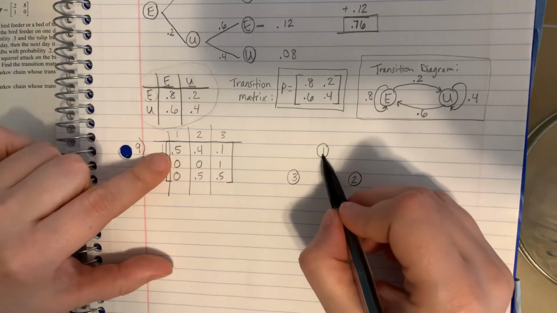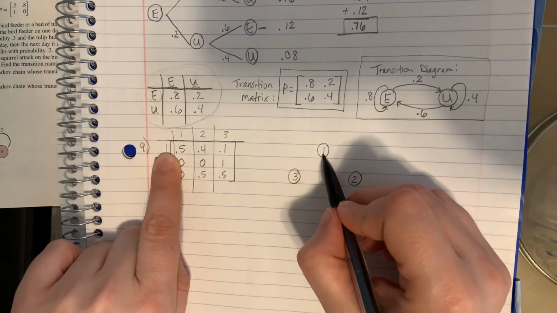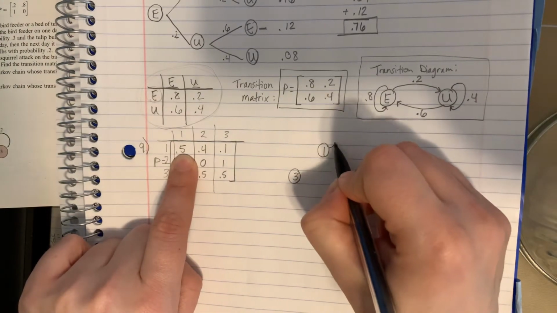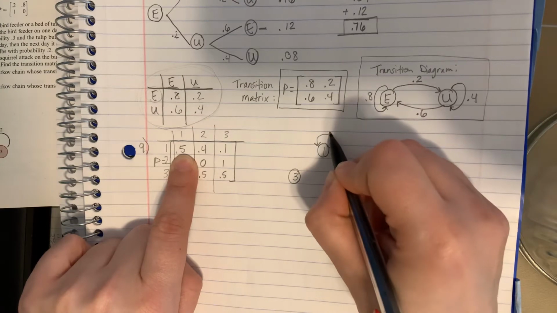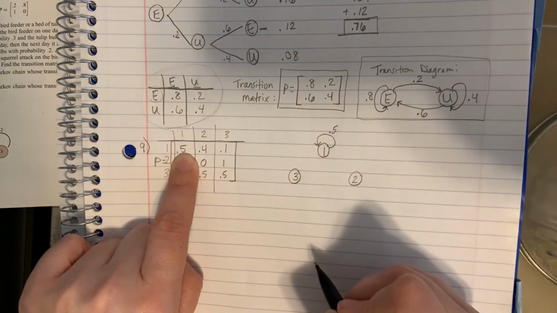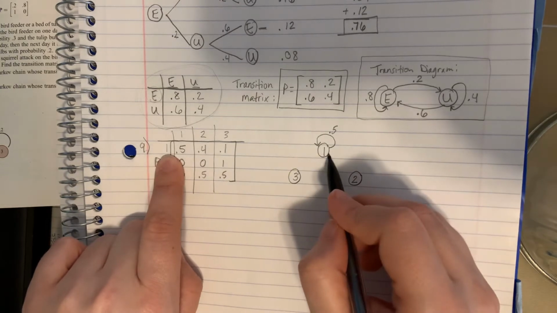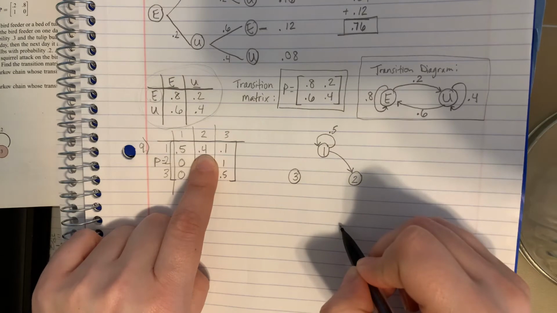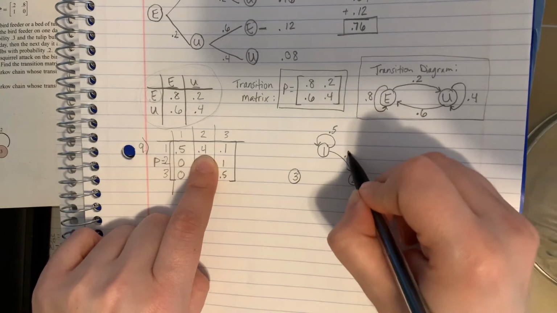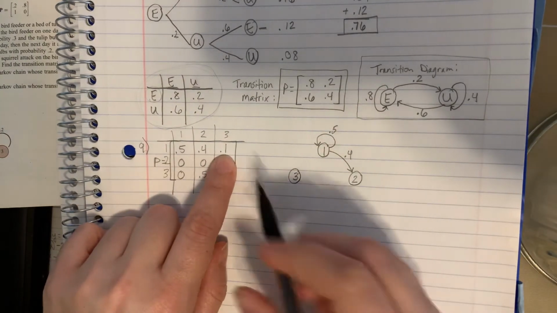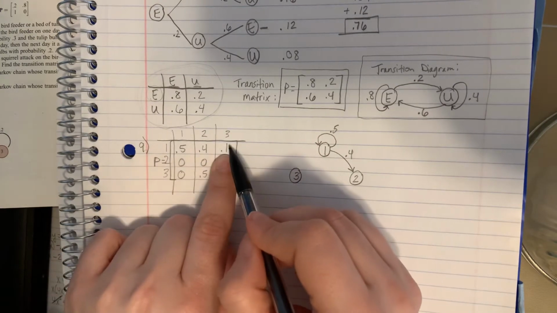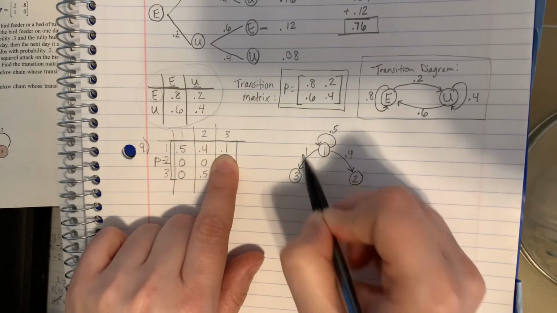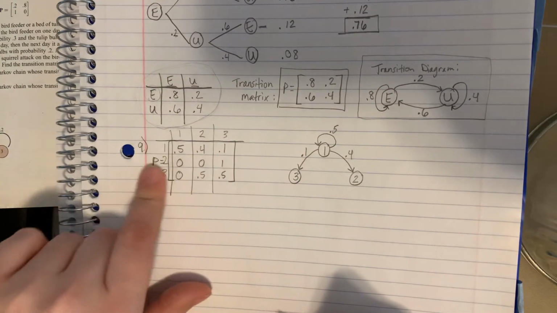So if I'm at 1, right here, and I'm going to continue to be at 1, that's a 0.5 probability. If I'm at 1, and then I'm going to go to 2, that's that arrow right there, that is a probability of 0.4. If I'm at 1, and then I'm going to go to 3, so 1 to 3, that's a probability of 0.1. Then I would go on to the second one.